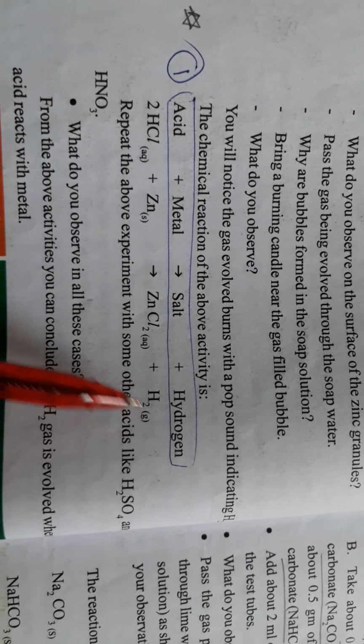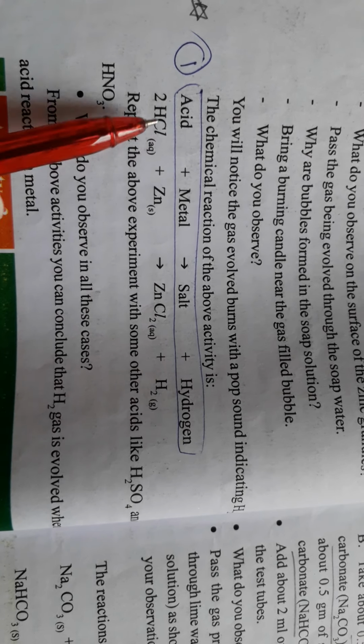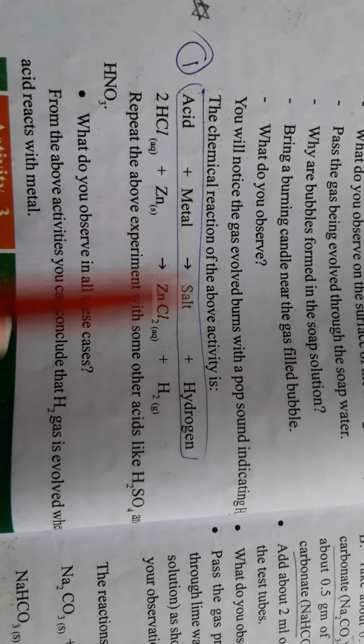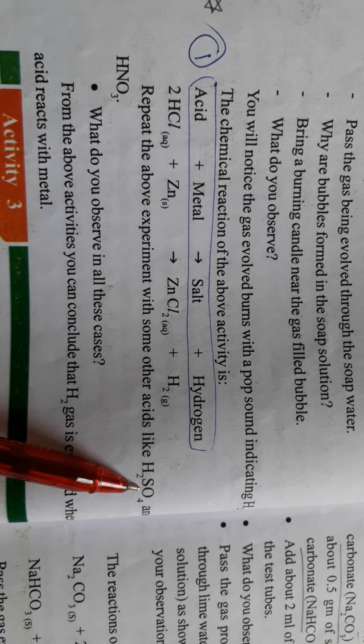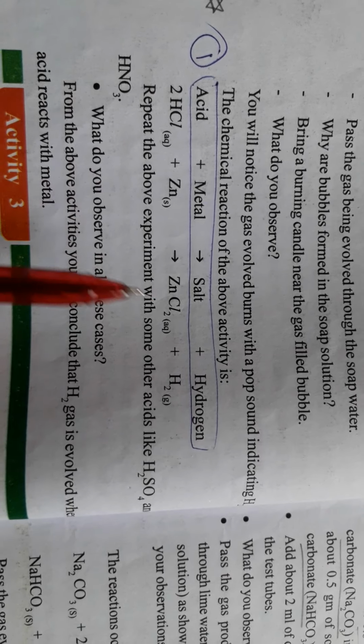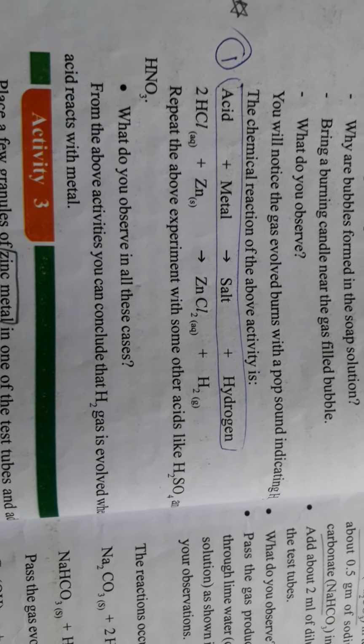And now repeat the above experiment with some other acids. It is not necessary that always HCl only is taken, right? Depending on the question, if they specify the acid name, you have to mention the same acid, and then you can conclude saying the other acids can also be taken, and the same experiment can be performed, and you will see that hydrogen gas is emitted.